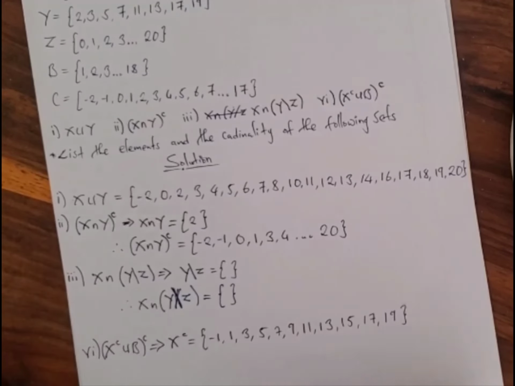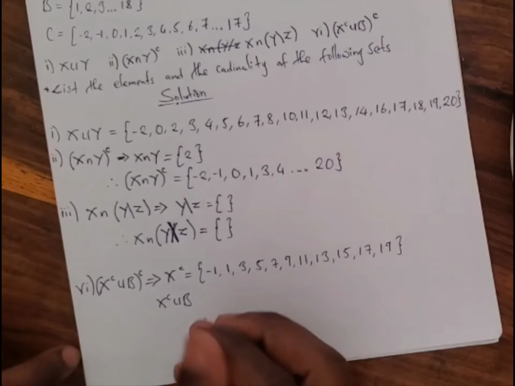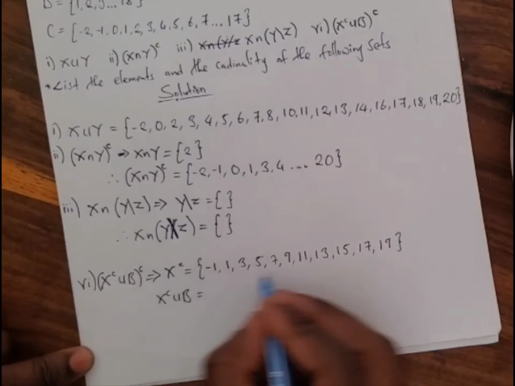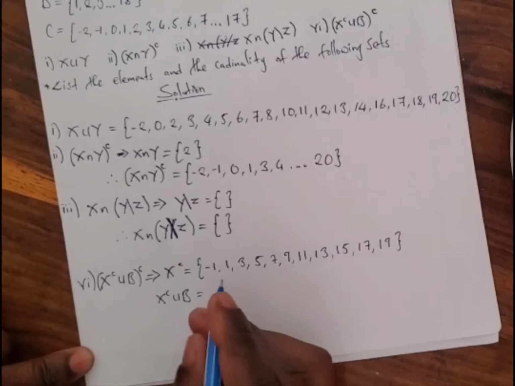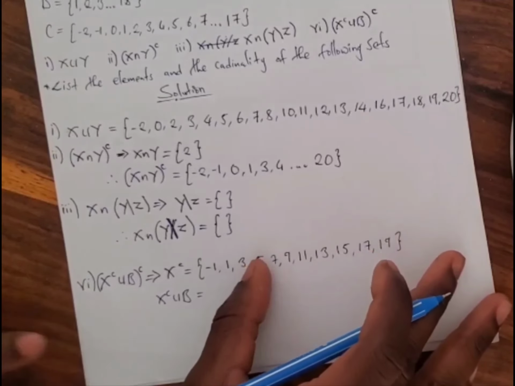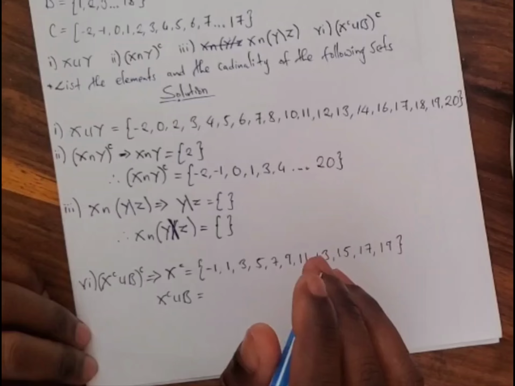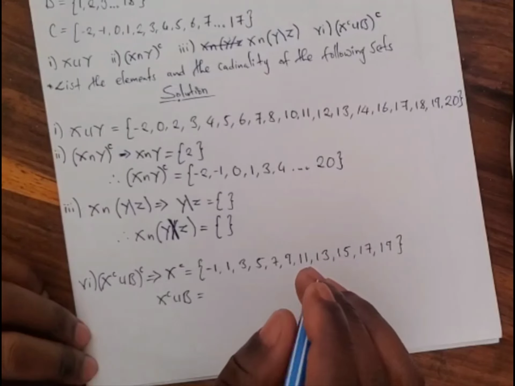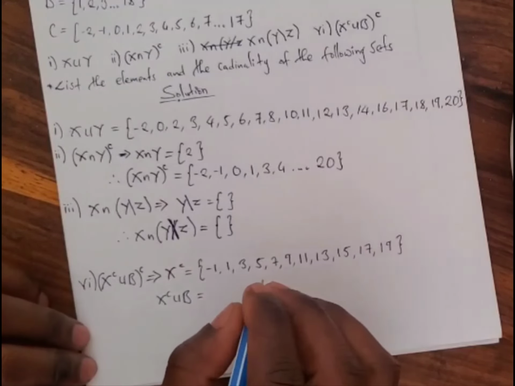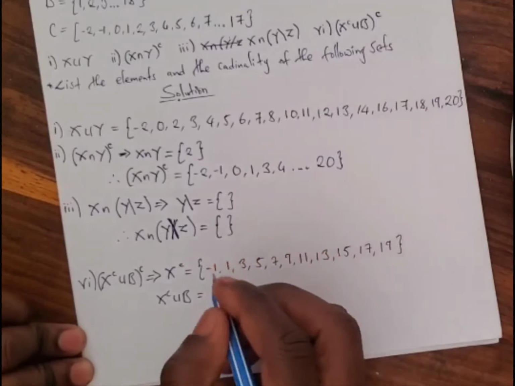Okay, x complement. We found that. Now we find x complement union B. X complement union B. This set plus B. So what is our B? Our B we said is 0 or is 1 up to 18. So we just combine the two sets.